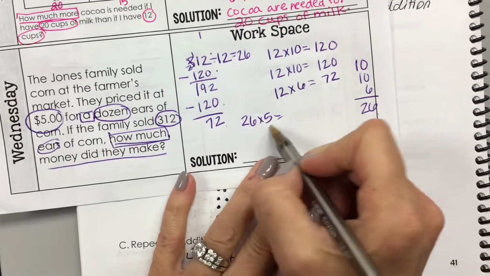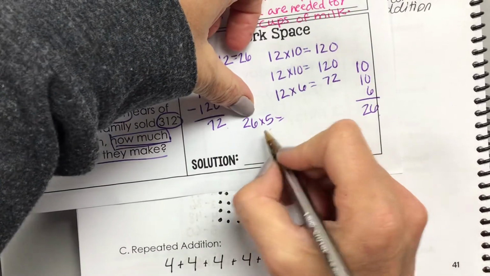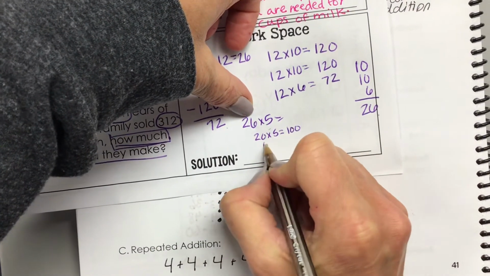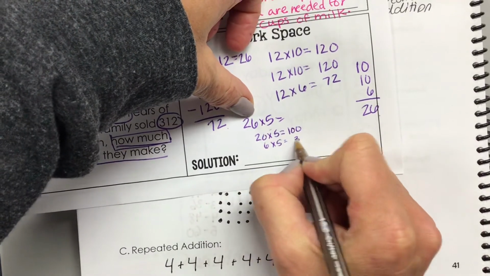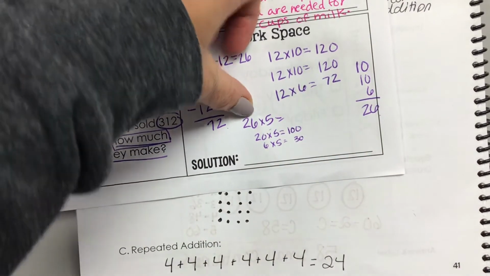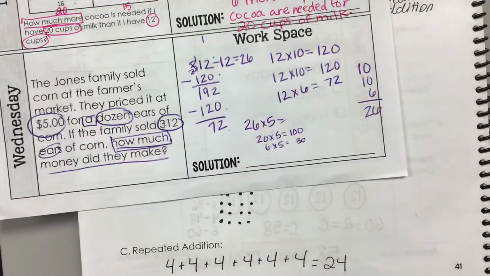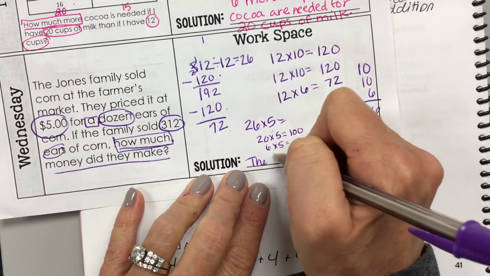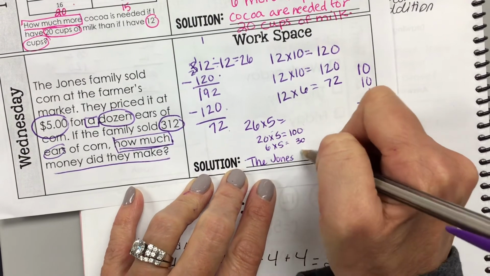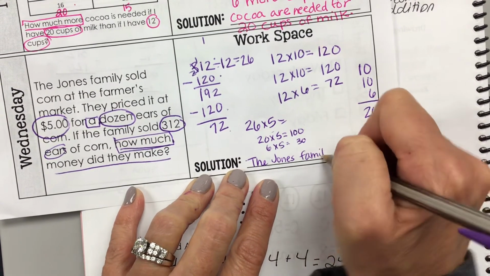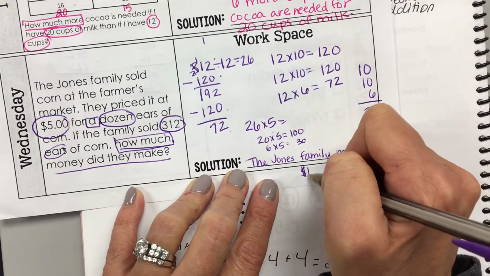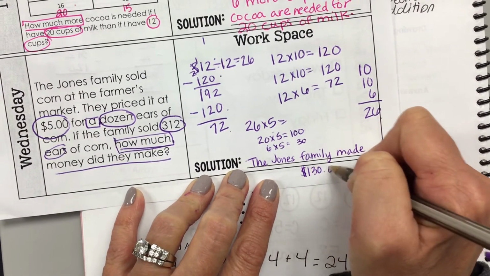Or we can break it apart. We can do 20 times 5, which is 100, and 6 times 5, which is 30. The answer is $130. Okay? The Jones family made $130.